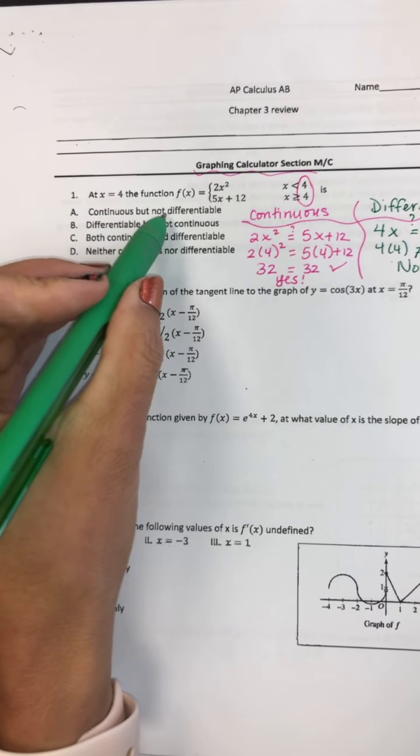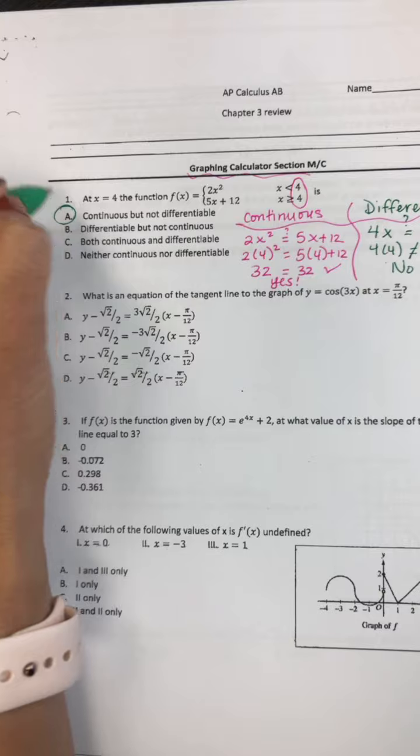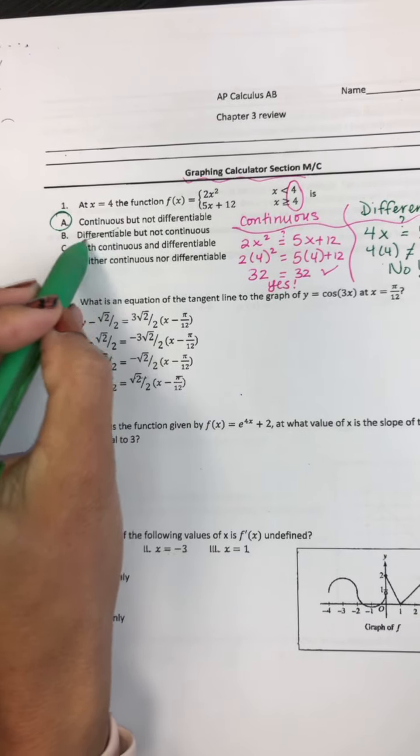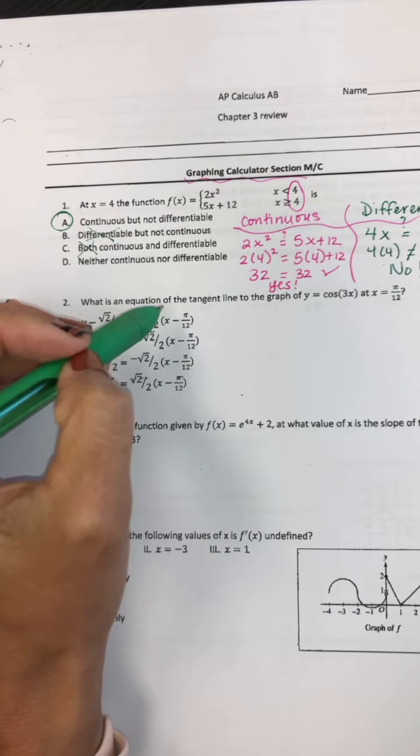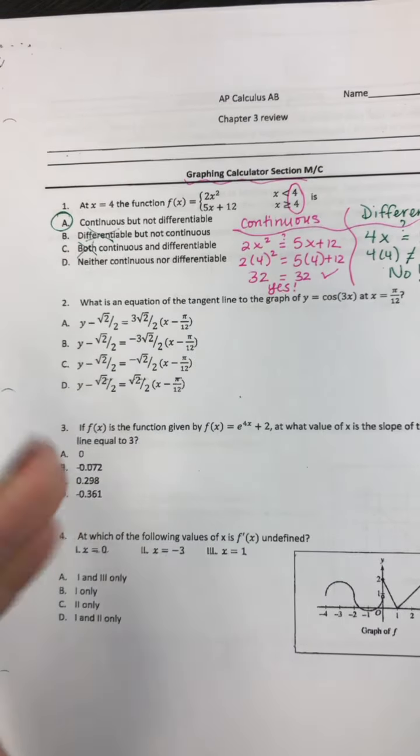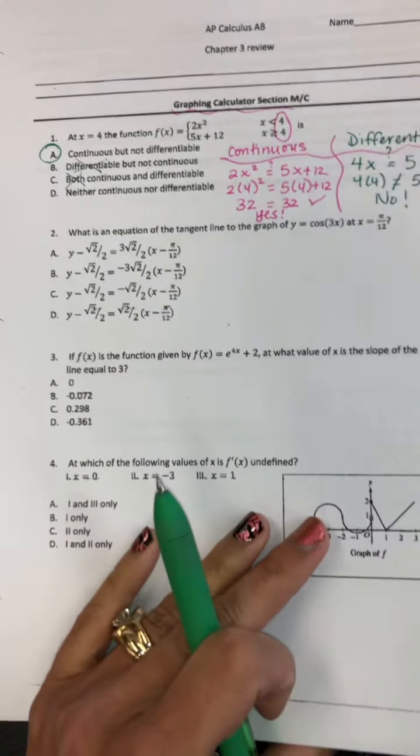So continuous but not differentiable, that's correct. Differentiable but not continuous, nope, we know it's not differentiable. Not both, neither continuous nor differentiable, no, it is continuous. So the answer is A.